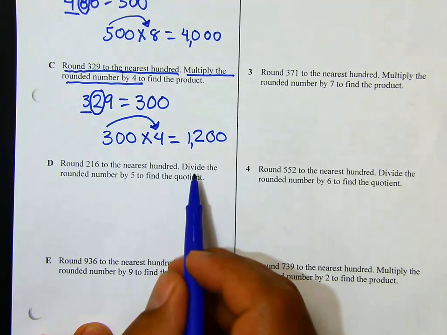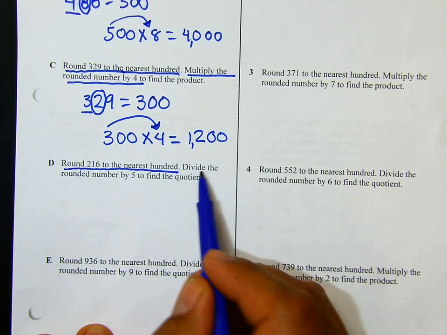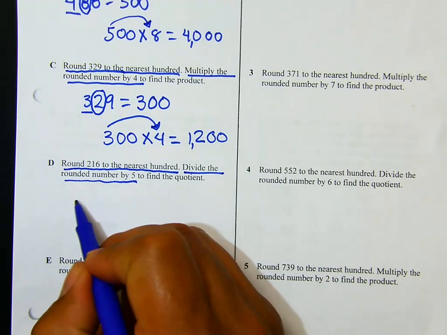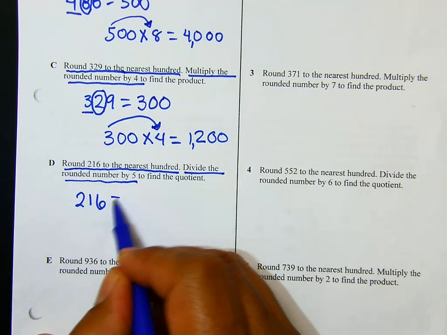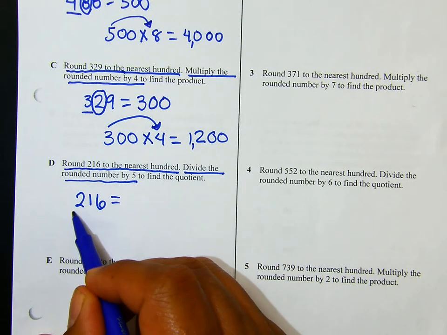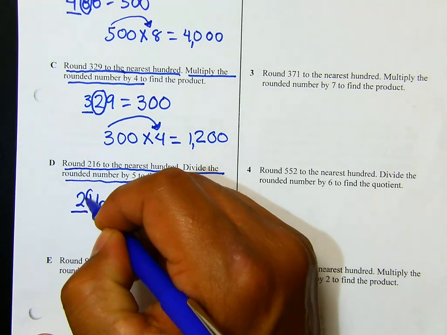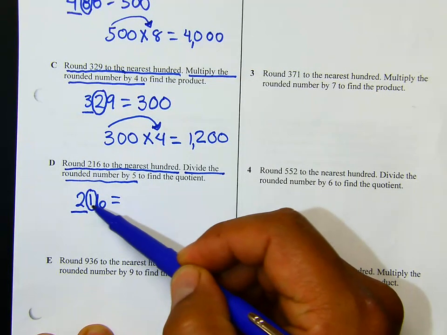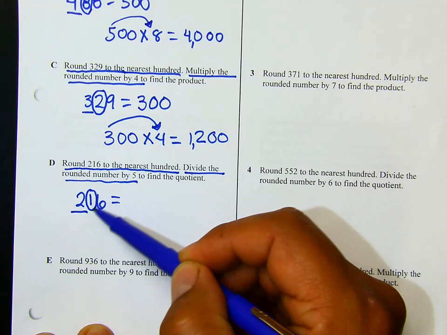So we're trying to find a quotient. So round 216 to the nearest hundred. Then we're going to divide the rounded number by 5. So again, I have 216. I'm going to round it to the nearest hundred. So I underline the place that we're going to round, and I circle the place value right next to it. So I look at the tens place. It's going to tell me what to do to the hundreds place. So this is less than 5.